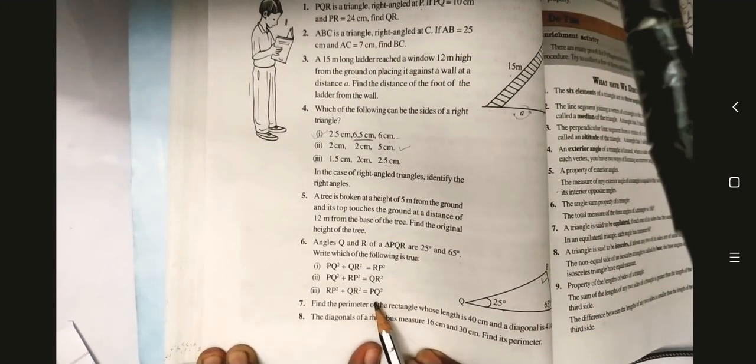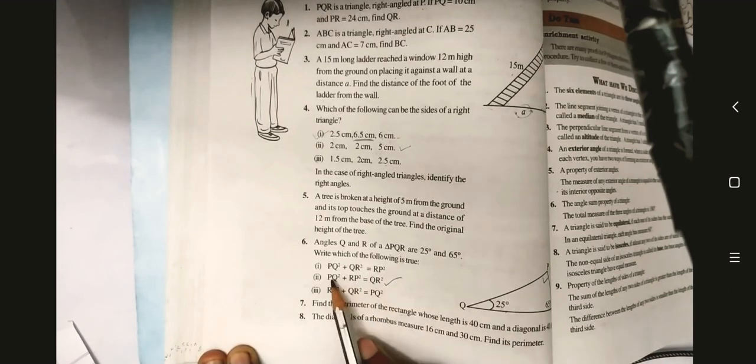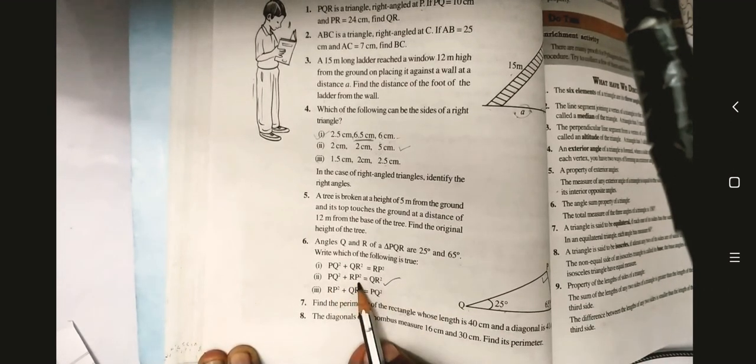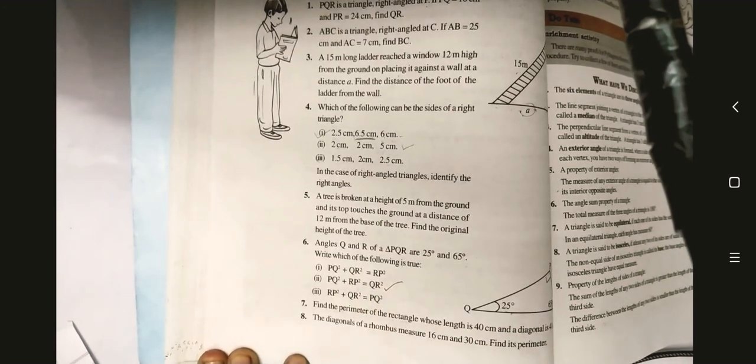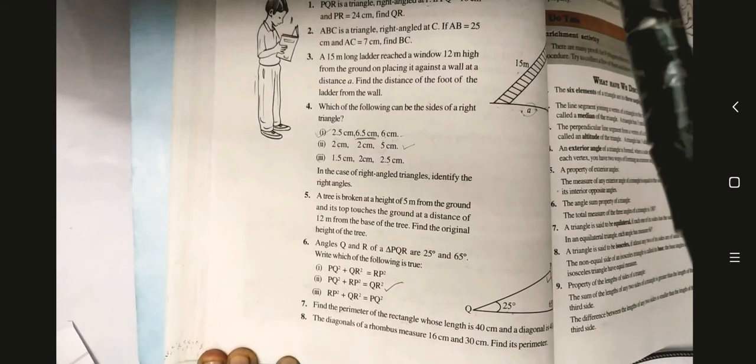Here QR square is equal to PQ square plus RP square. Now this second one is the correct one. The rest of the two are wrong, right? Simple. Now let's move on to the seventh one.